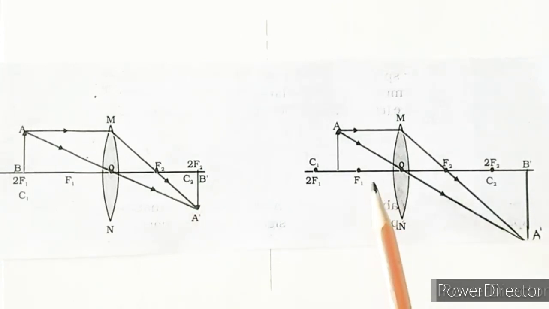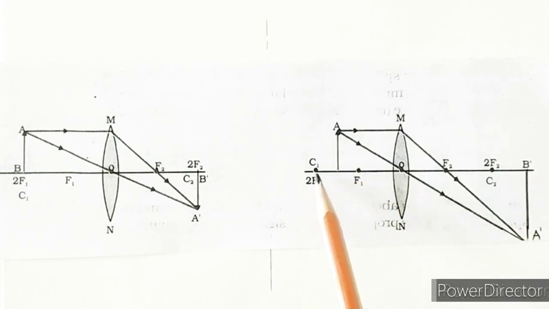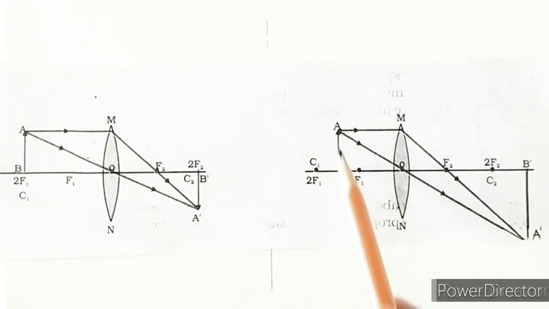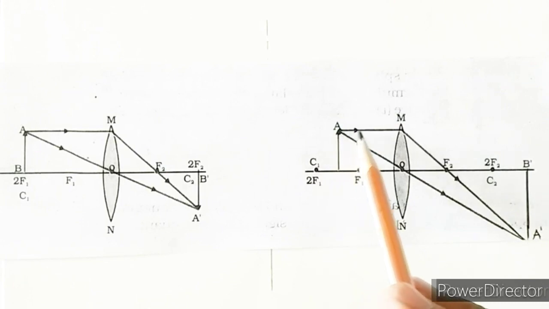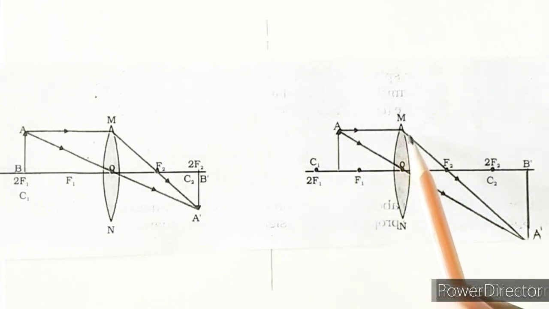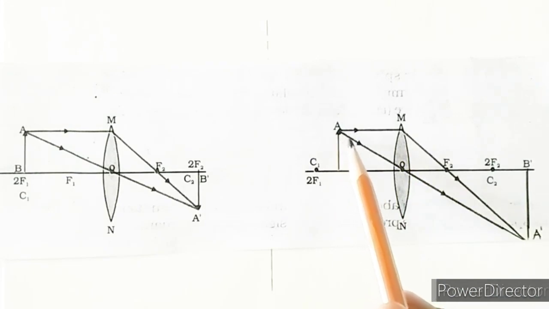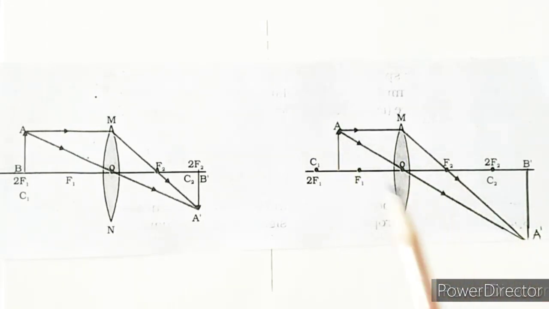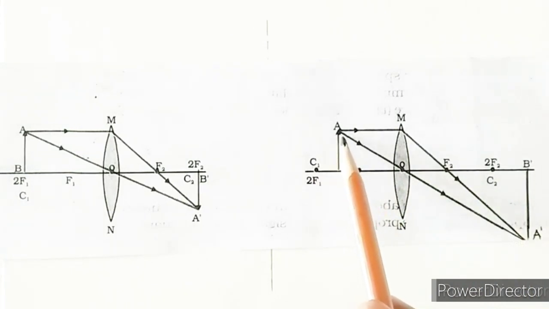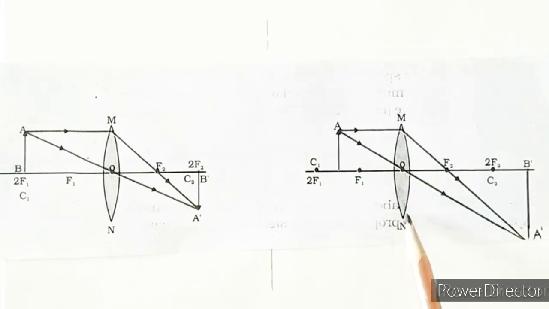You have the next position when the object is kept between f1 and 2f1. Object AB, ray of light parallel to principal axis. After refraction, it will pass through f. And another one, passing through optical center, comes out without any deviation. Or you can draw the other one, passing through principal focus. After refraction, it will travel parallel to principal axis.